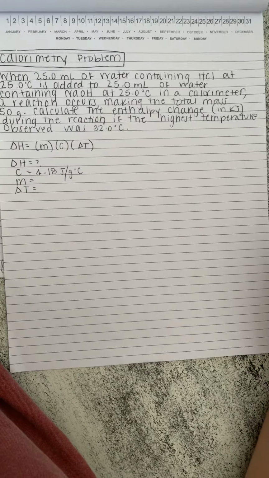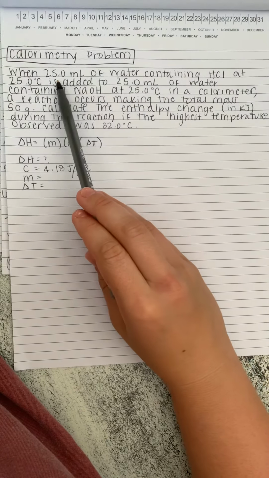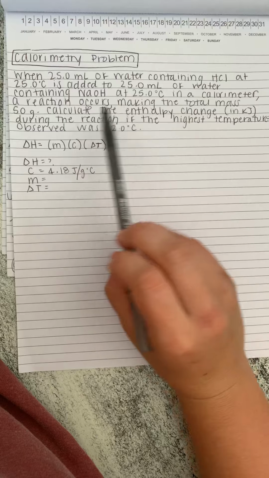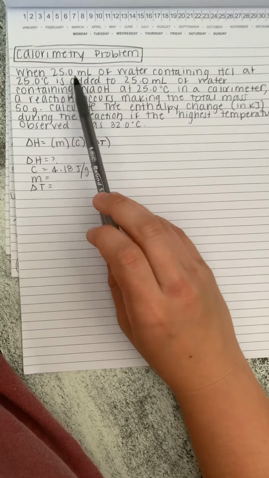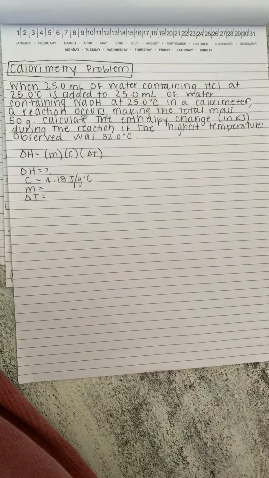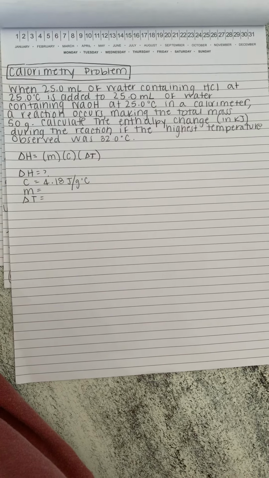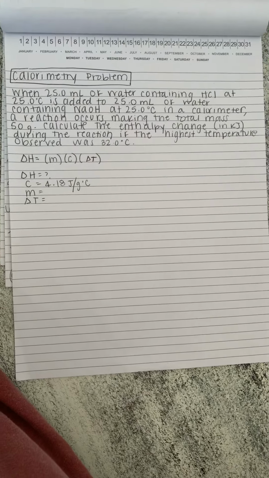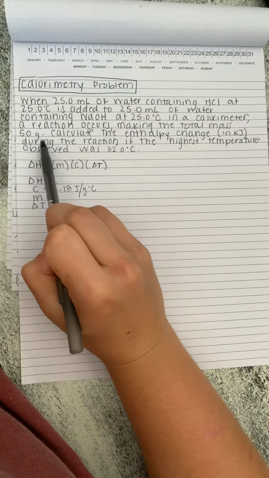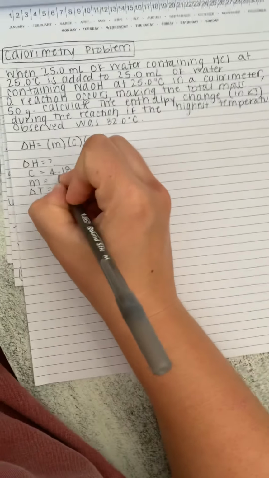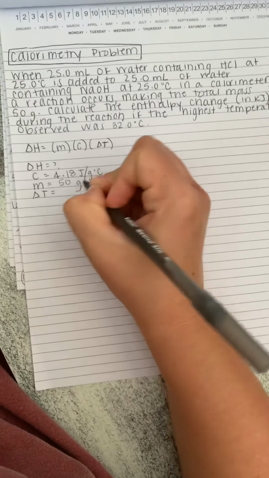So the mass, this also sounds confusing because in the problem it's talking about milliliters and all this stuff, but then it says it comes to a total of 50 grams. So this is just kind of extra wording, because this is something that I want you guys to be practicing anyway: going through a problem, figuring out what's important and what is not. So the total mass, we're just looking at this, making the total mass 50 grams. So our mass is going to be 50 grams.